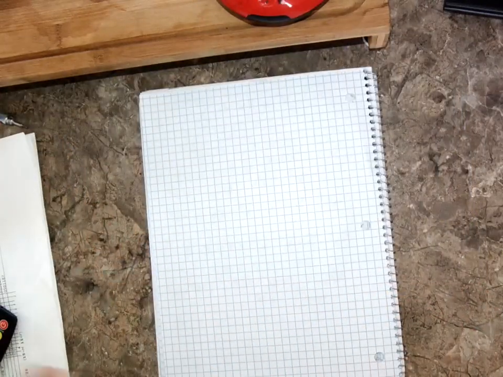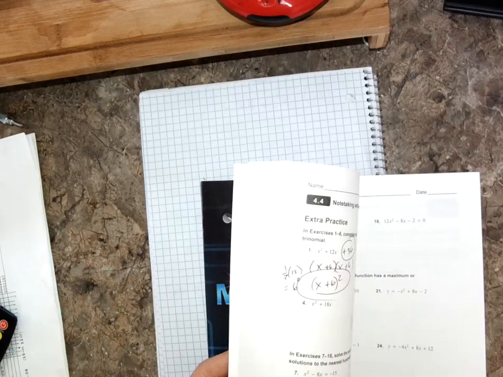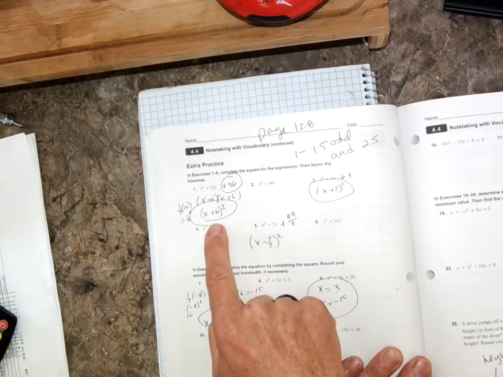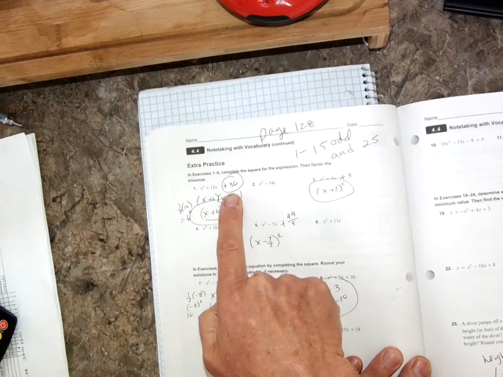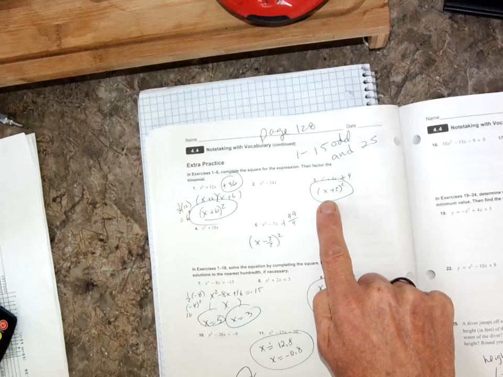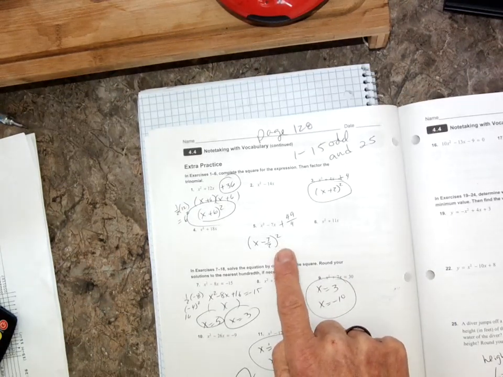Before I do anything, let's go back to last night's homework, because I don't think a lot of you really understand it, so I'm going to show it again. Here are the answers I got. After completing the square, number one, I got x plus 6 quantity squared because the extra number is 36. Number two, the extra number is 4, so I get an x plus 2 quantity squared. Number 5, I will do in a moment.